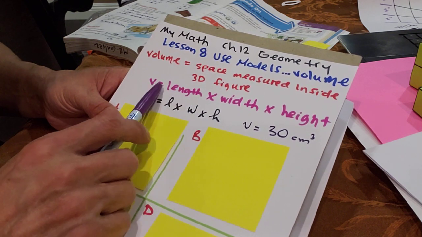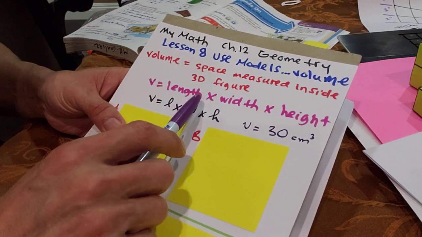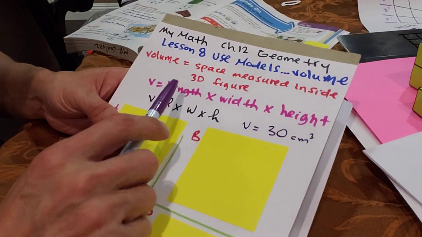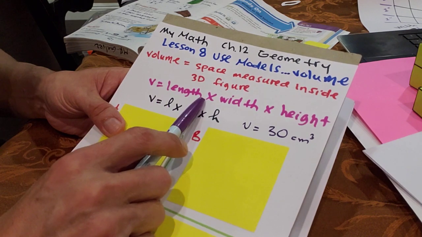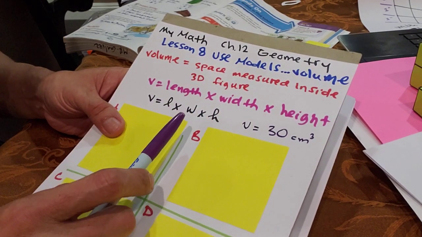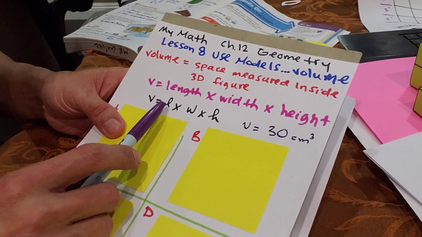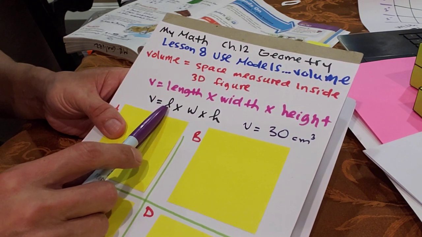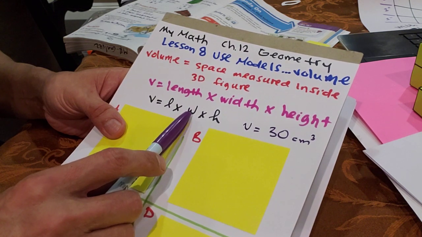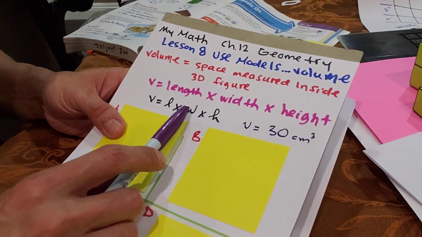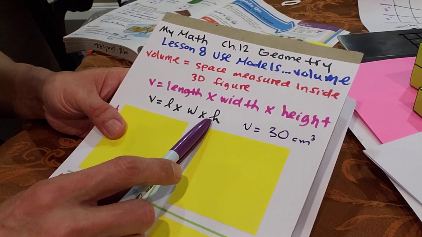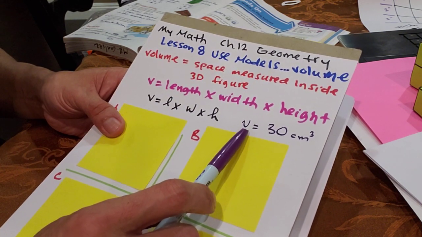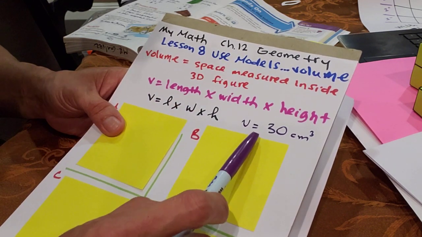We calculate volume by measuring the length of the 3D figure, its width and its height. So we're looking at length and width and height. And we're going to calculate volume by multiplying how long the figure is, how wide or how deep the figure goes into space and back into space, and also how high the figure goes. And when we measure volume, we usually look at it in terms of cubic units.